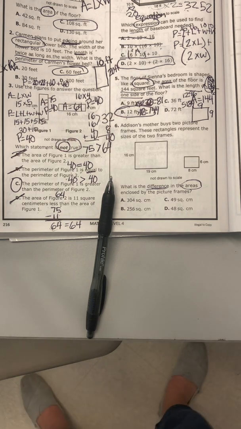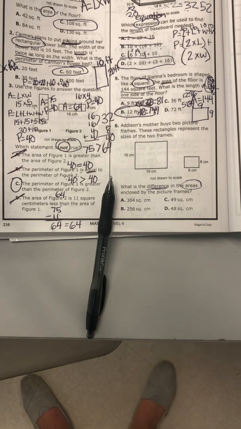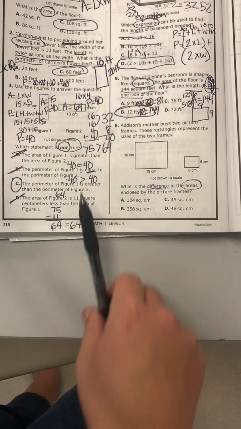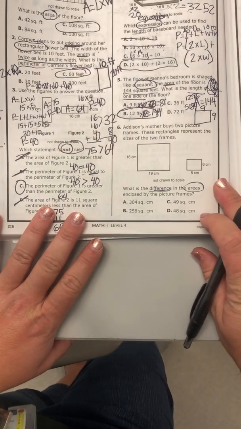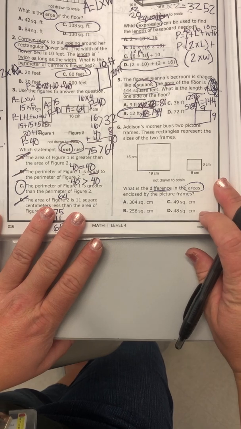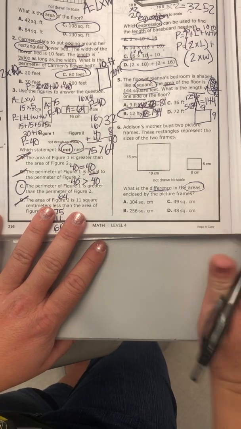Sorry, we had a bug situation. Not the time yet. Alright, sorry guys. We had a bug situation. We had to release. We had a spider situation. Alright, back to number 6.